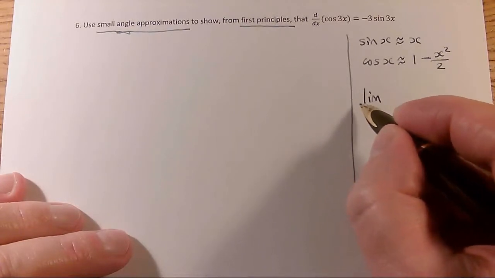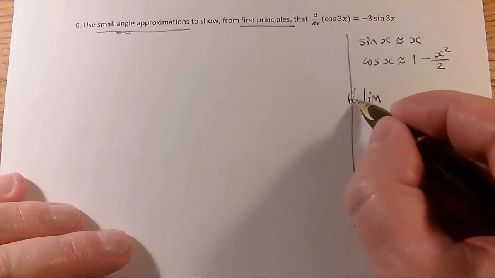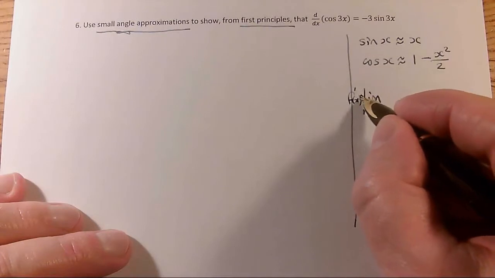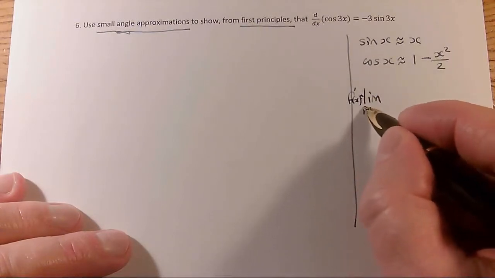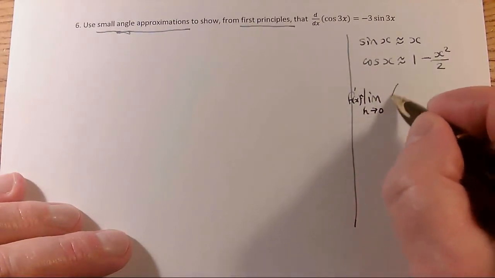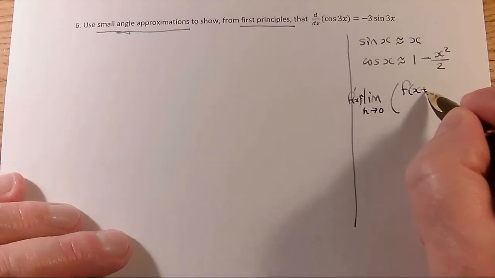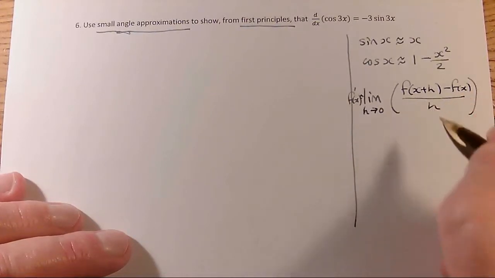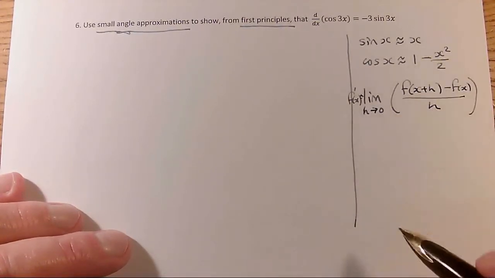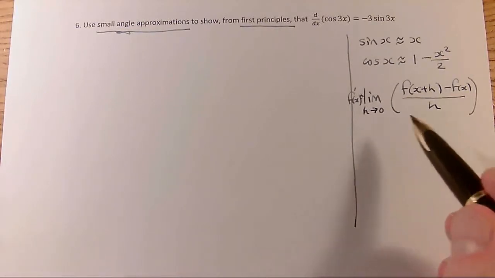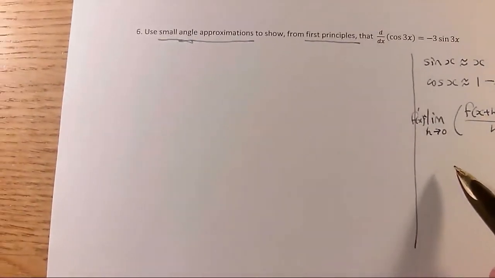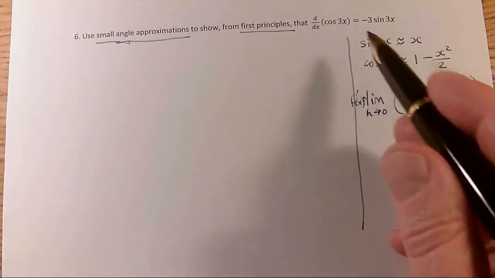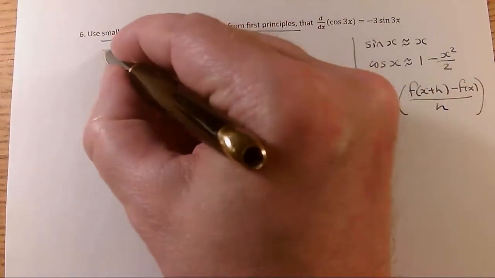It says that f dashed of x is, if it exists, the limit as h tends to 0 of f of x plus h minus f of x all over h. Okay, but this is just stuff copied out of the formula book. So I have to do differentiation from first principles, and my f of x is going to be cos of 3x. So let's start there.